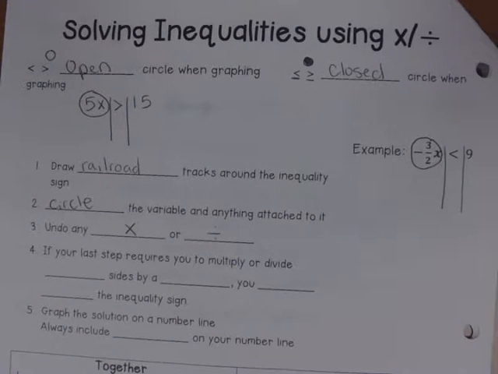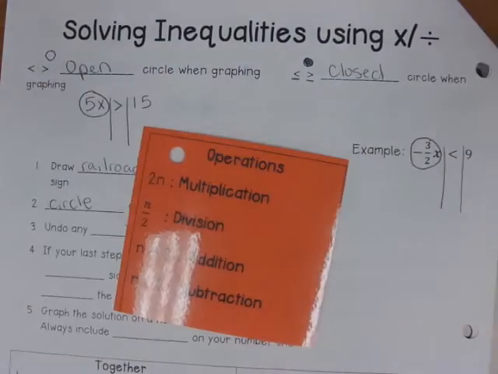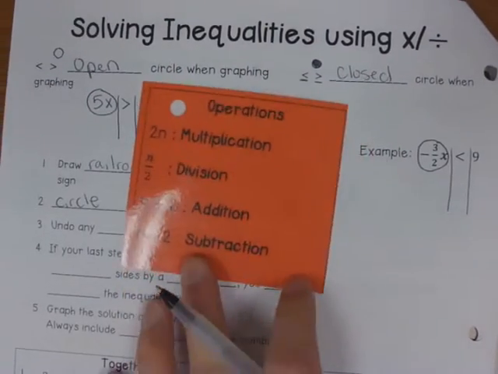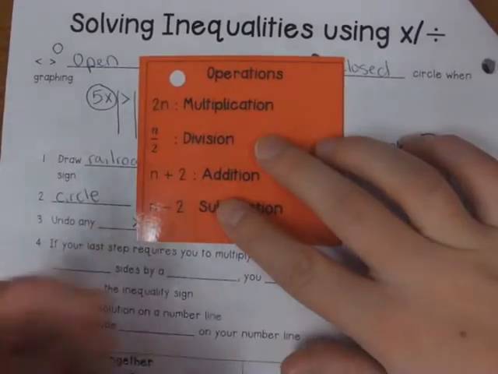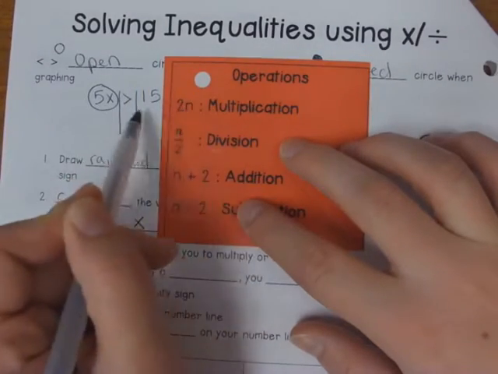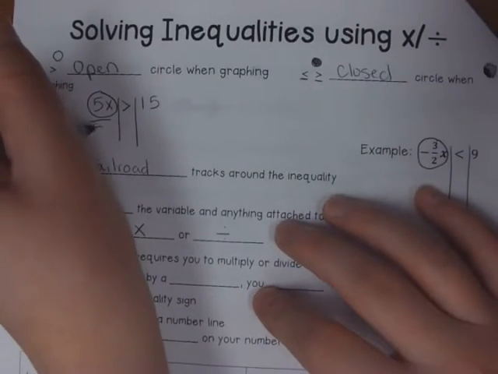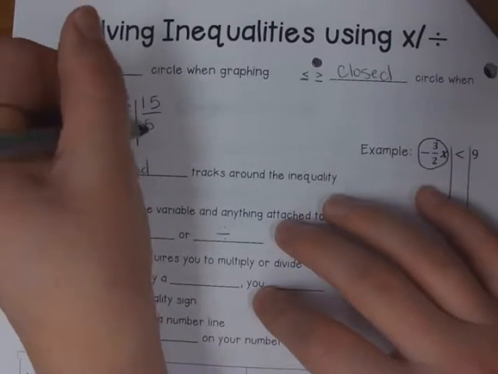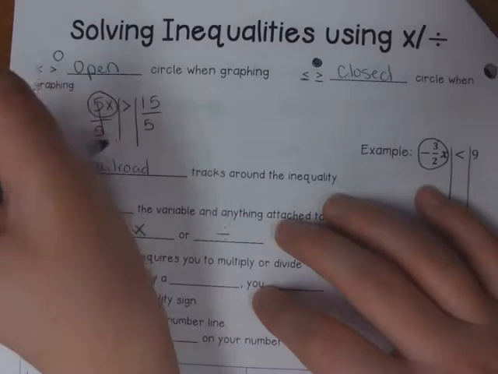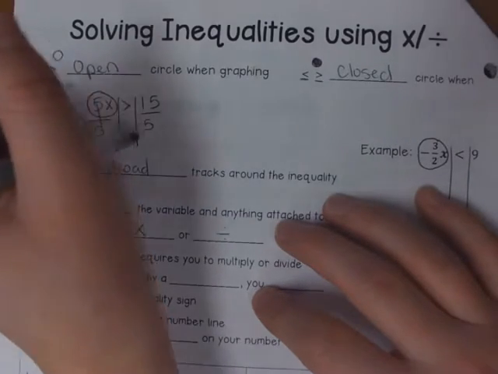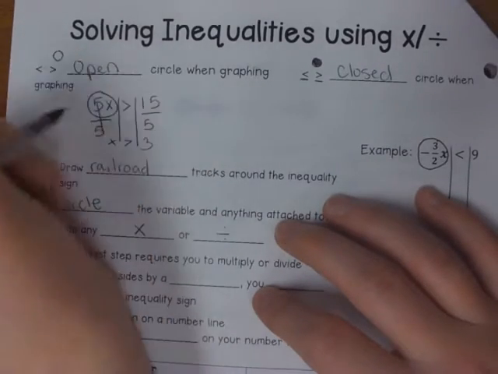Let me grab one. Some of you have seen them, but if not, you're welcome to come get it. Okay, it looks like this. When a number is next to a variable, it means multiply. So the opposite of multiply is to divide. Divide by 5. Those cancel and leave you with x is greater than 15 divided by 5, which is 3.